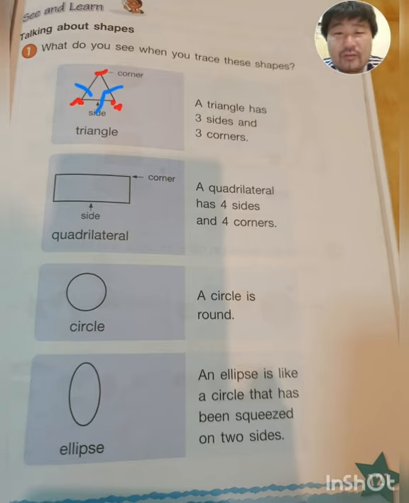It has 4 sides and 4 corners. So these are the 4 sides. 1, 2, 3 and 4. These are the 4 sides, and then I go with red to mark the corners. 1, 2, 3 and 4. These are the 4 corners. Okay.